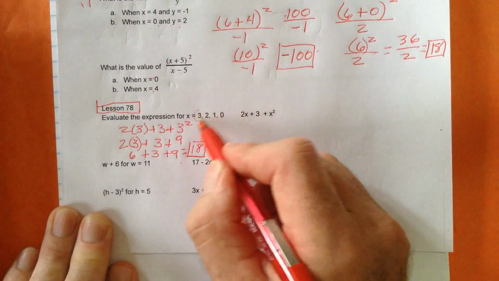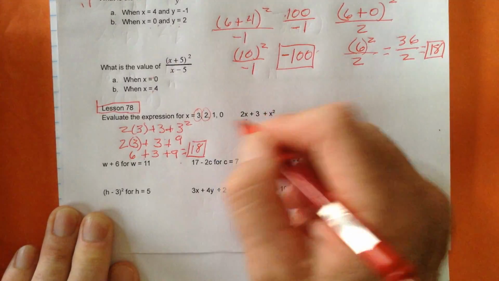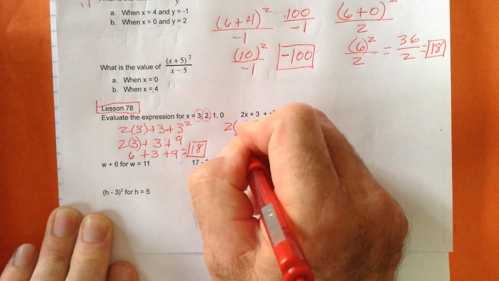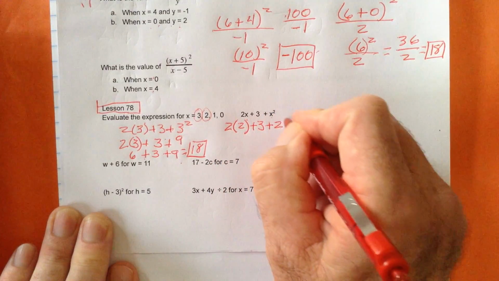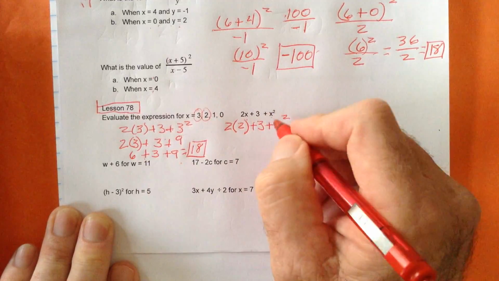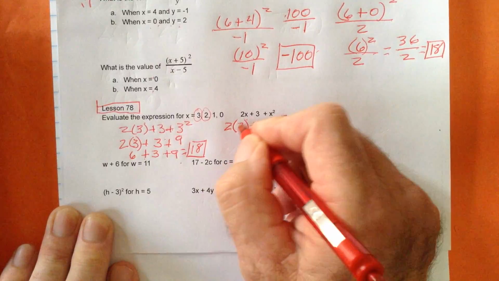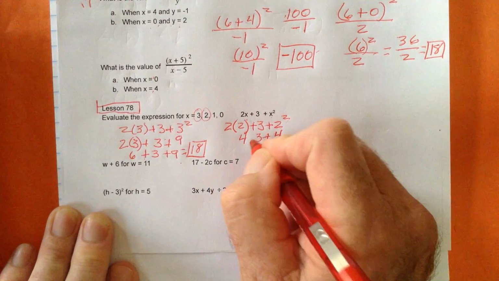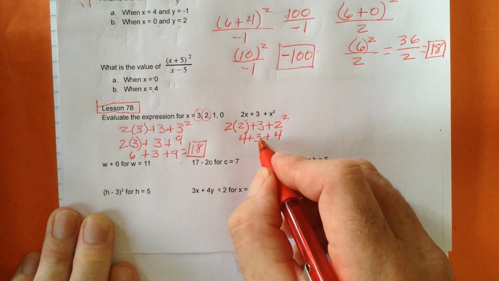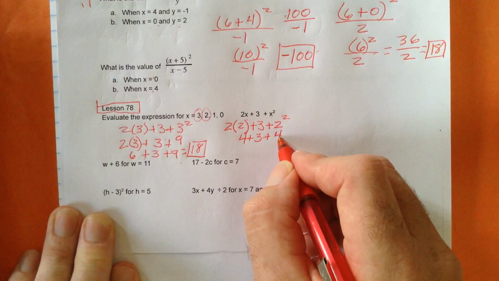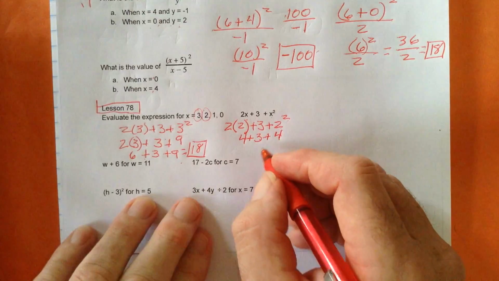Okay, that's it, the x was 3. But what if we change the x to 2? What would it be? So I have to do it all over again. I go 2 times 2, but now the x is 2, plus 3, plus the x is 2 again to the second. So I do the whole thing again. 2 times 2 is 4, plus 3, and then I'm just going to go ahead and multiply that. So I've got 4 plus 3 is 7, plus that 4, that'll be 11.